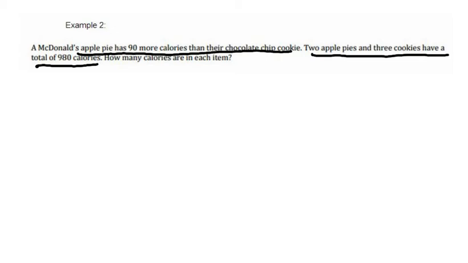Well, here we have a special case. Let's go ahead and define our variables first. Let's not get ahead of ourselves. I'm going to say that X equals apple pie calories.